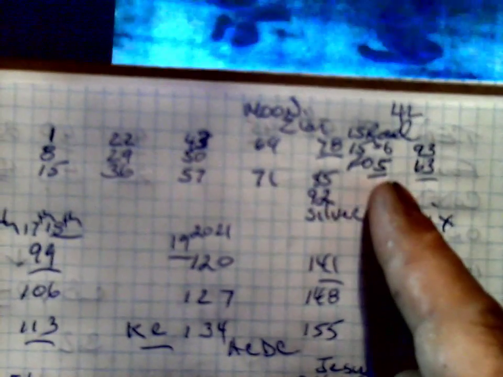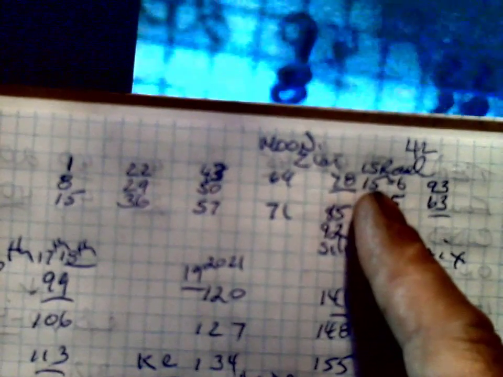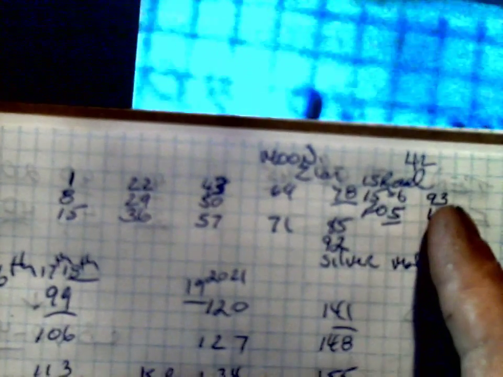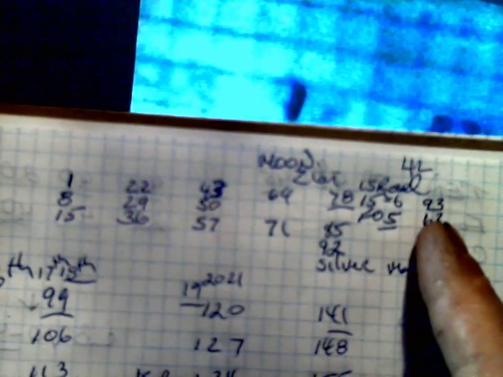7 and 8 is 105. At the same time, boom, minus and plus 78 and 15. Excuse me, 78 plus 15 equals 93. 78 minus 15 is 63. Back to creation of 666.